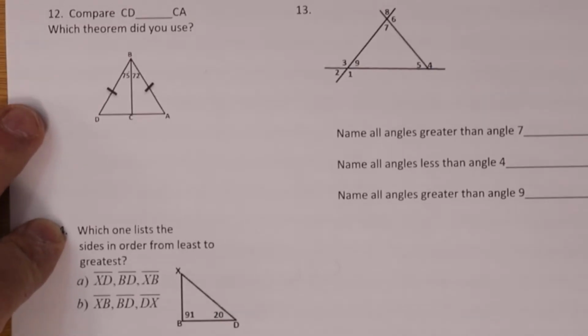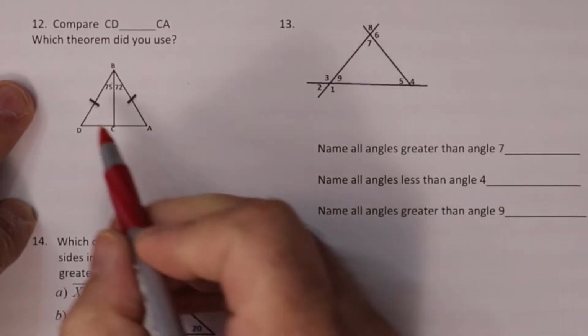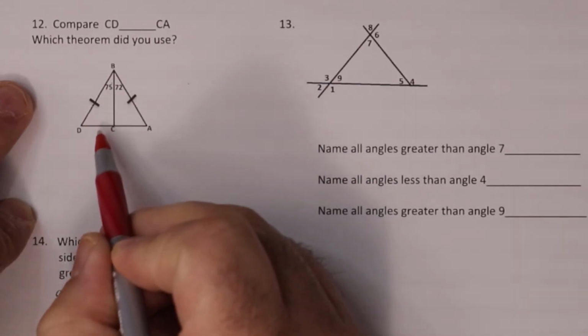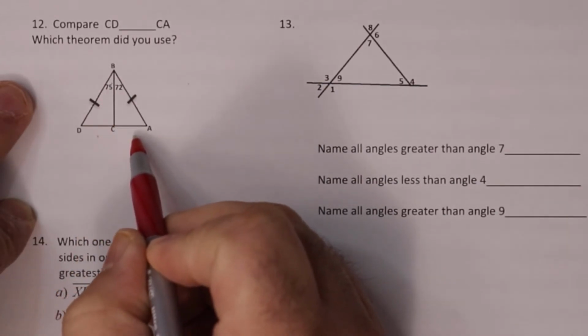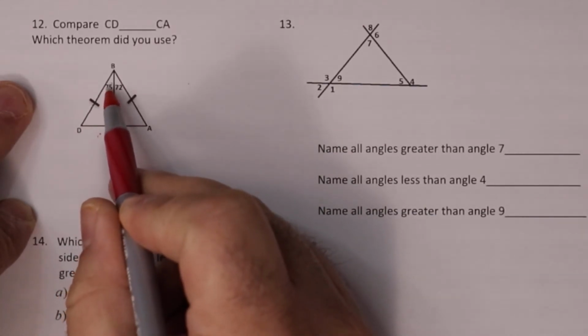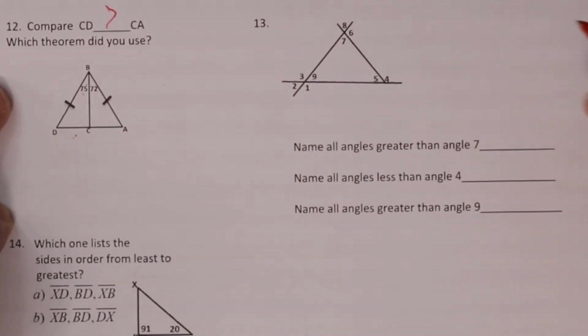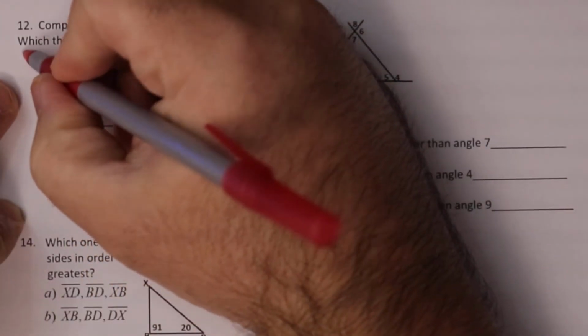Backside. It says compare CD with CA. So if you come down here, CD is across from 75, CA is across from 72, CD is across from a bigger number, so CD is greater than CA. Which theorem did you use for that? That's the hinge theorem.